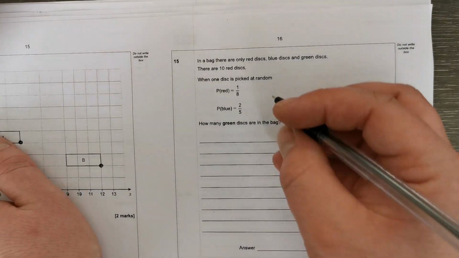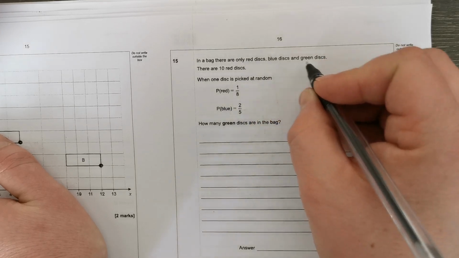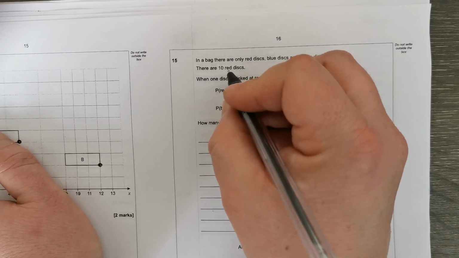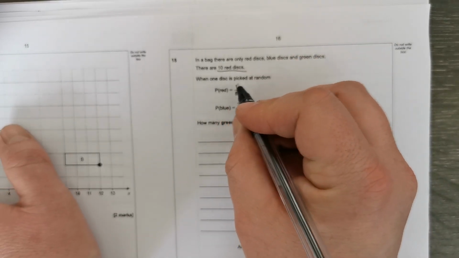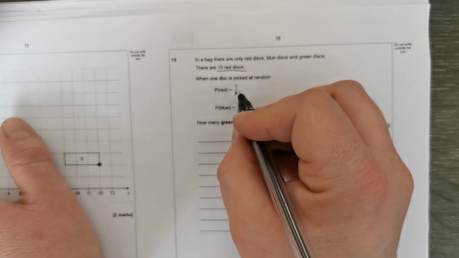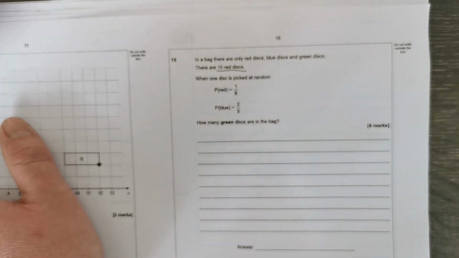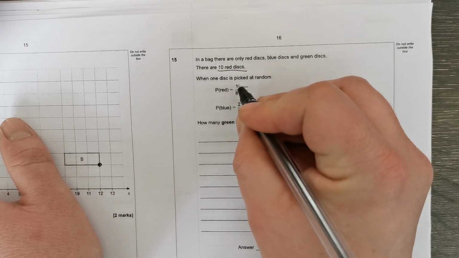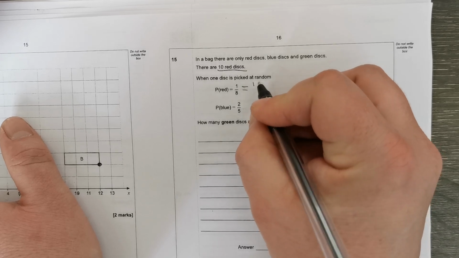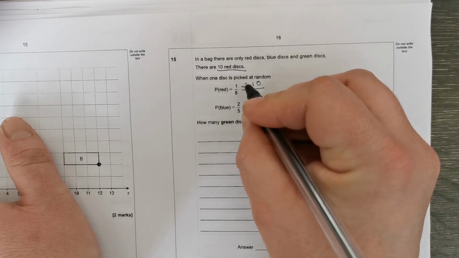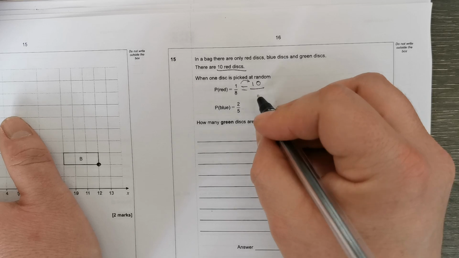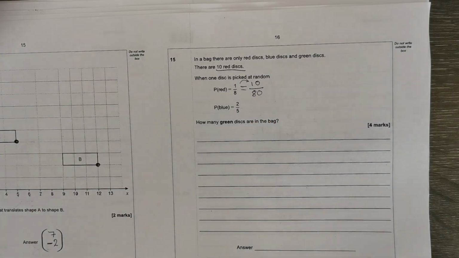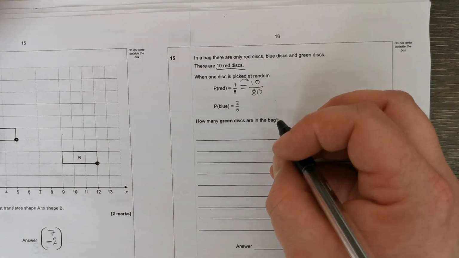In the bag, there are only red discs, blue discs, and green discs. There are 10 red discs. When one disc is picked at random, the probability of red is 1 out of 8. So we know that there are 10. So let's make that top number 10. So if that was 10, I've times by 10 there. So that must be 80. So there's 10 red ones out of 80 discs in total.